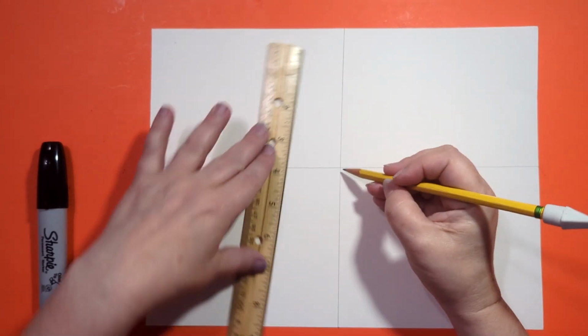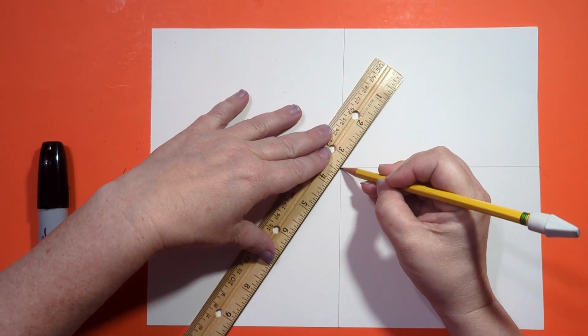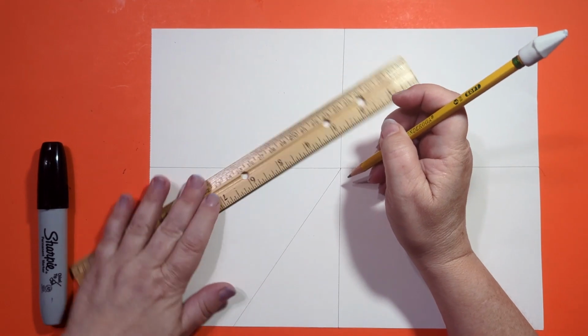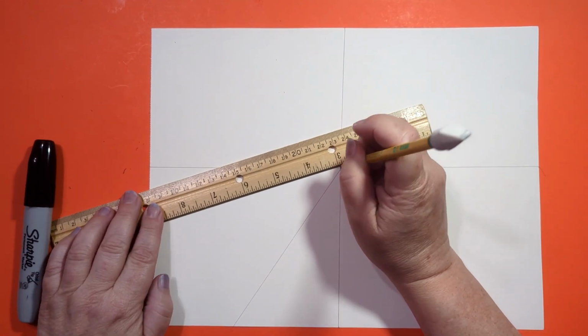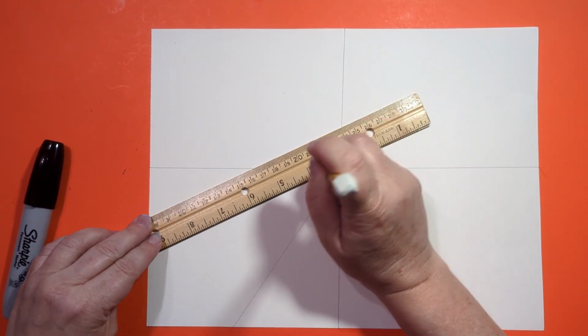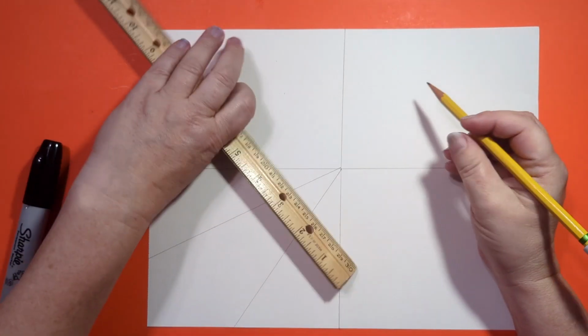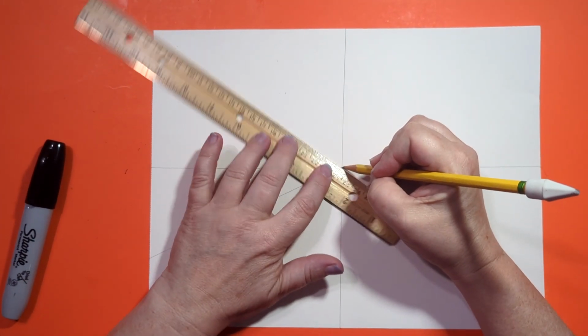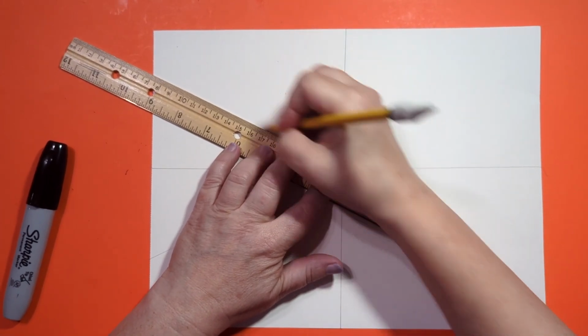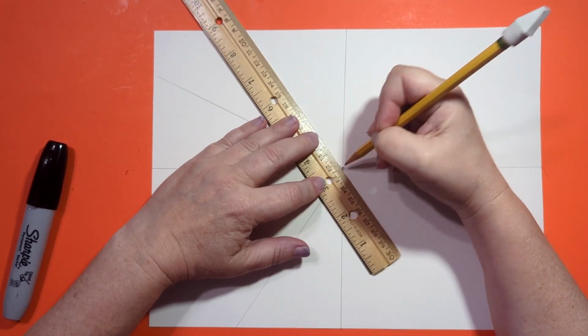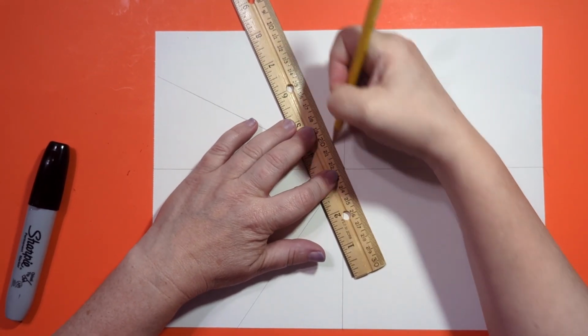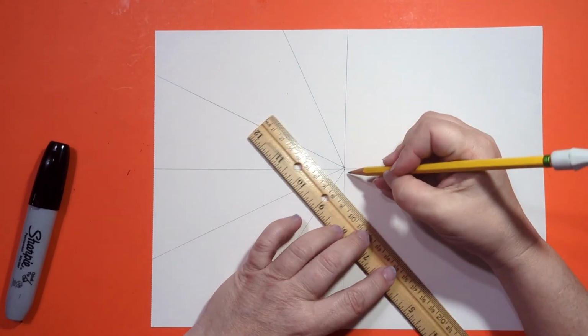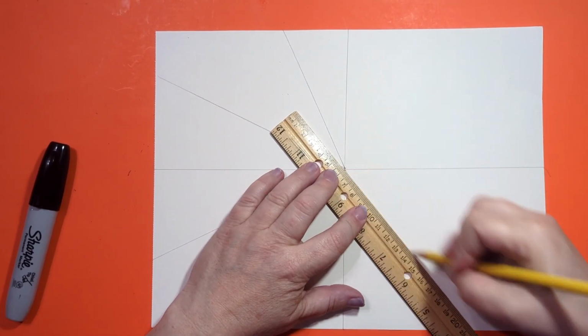You can see I start by dividing my paper into 4 sections, and then I'm going to divide each of those sections into 3 sections. I'm using a ruler, but you can use any straight edge that you have, like a book or a notebook or a very straight piece of cardboard. Just going to finish up there with those lines.